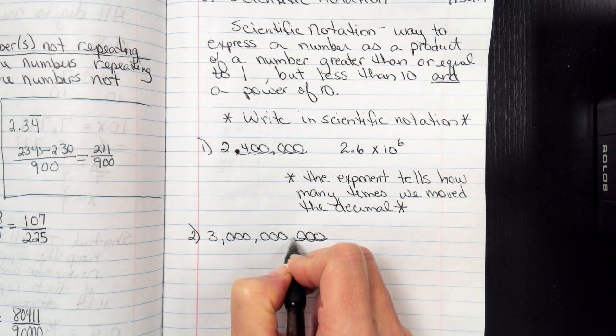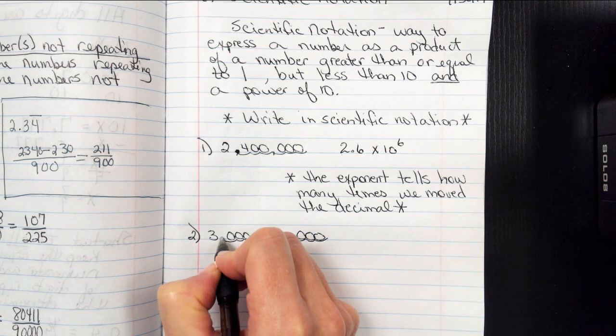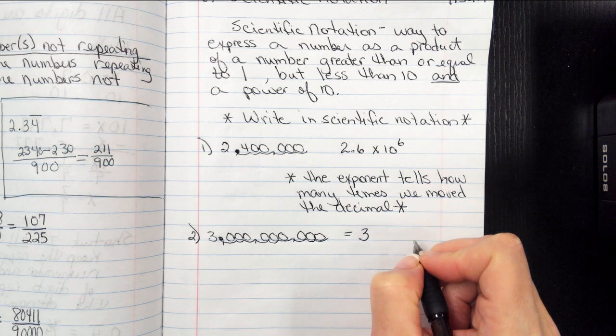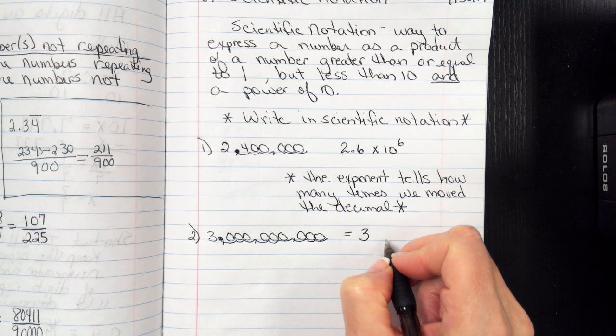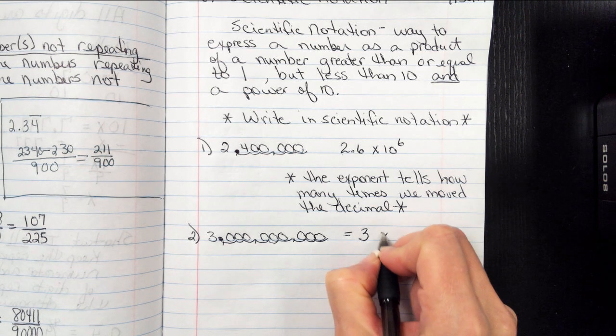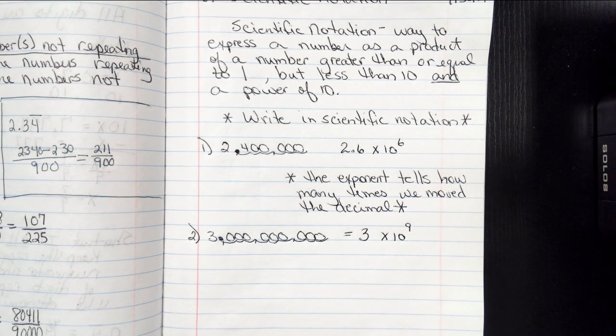1, 2, 3, 4, 5, 6, 7, 8, 9 times. So this is the same as writing 3, and you can put 0.0, but if it's just 0.0, you don't have to write that part. So you can put 3 times 10 to the 9th power, because we moved it 9 times. And that's it, we're done with it, we're moving on. We're just changing how the number's written, we're not changing its value.